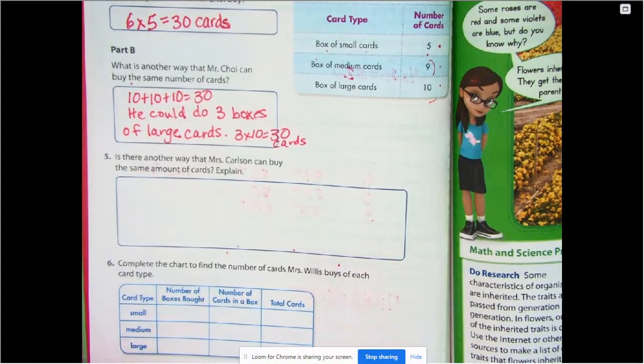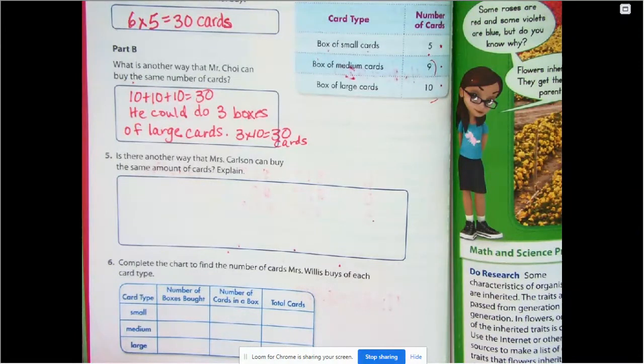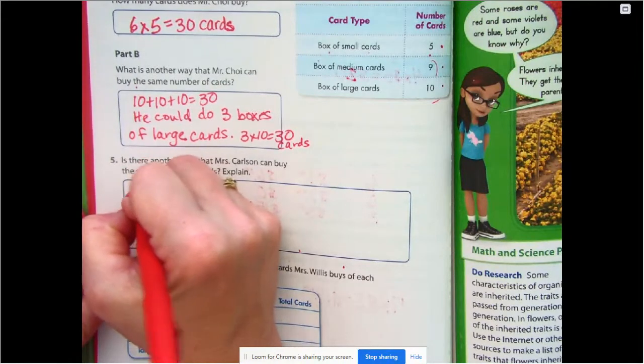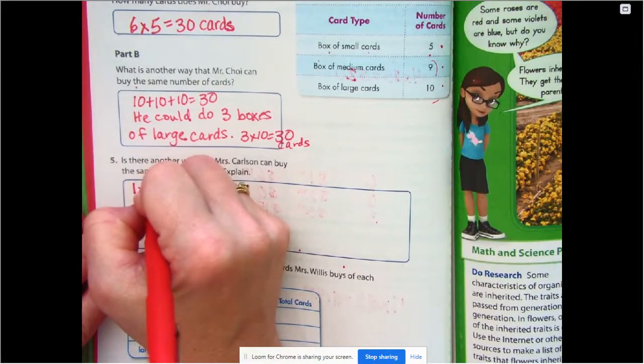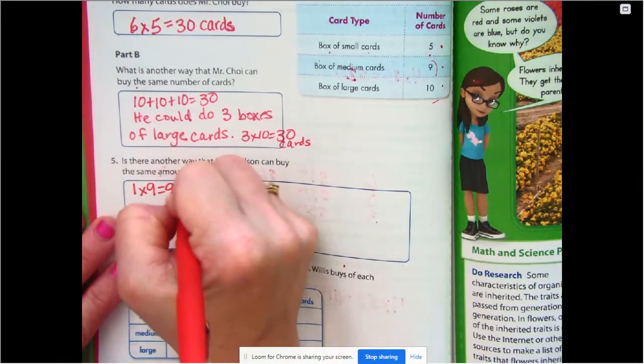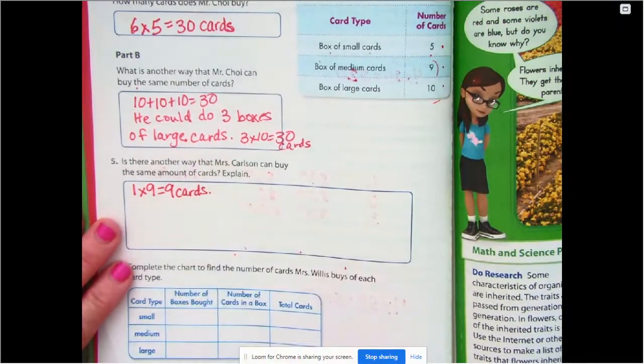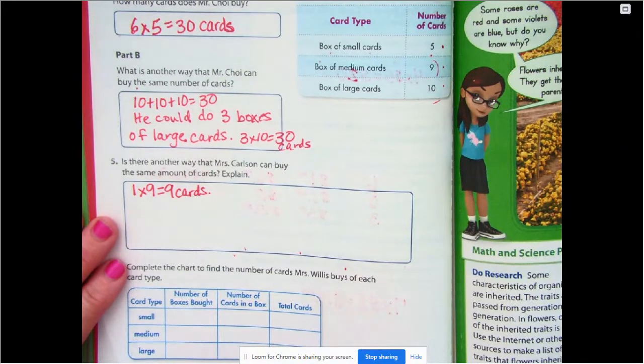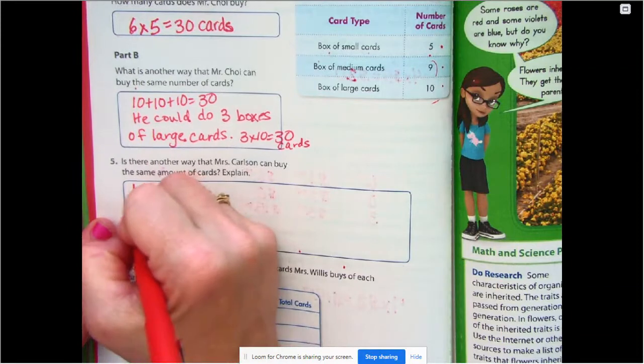All right, the next question says, is there another way that Mrs. Carlson can buy the same amount of cards? Mrs. Carlson buys 1 box of medium cards. So 1 box of medium cards, there's 9. She would get 9 cards. Is there a way to buy small or large cards and still get 9? No.